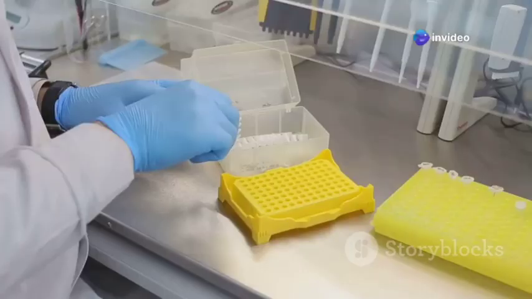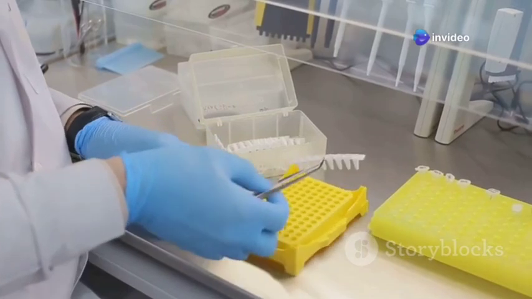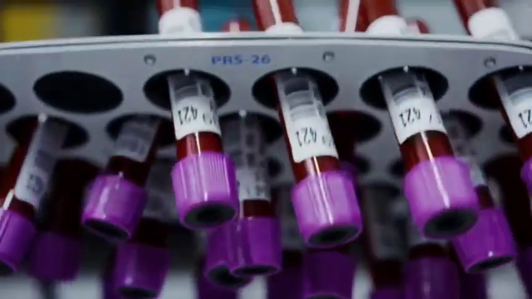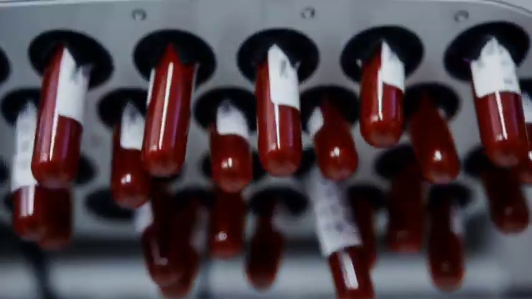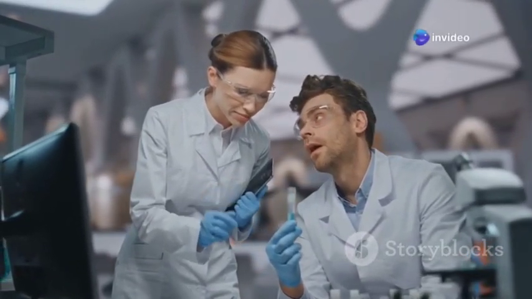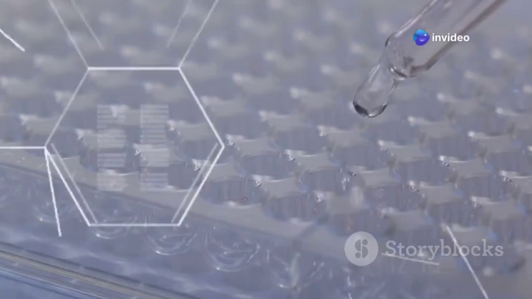Hey there, science fans. Today we're diving into the world of ELISA, a powerful tool that helps us diagnose infections. ELISA stands for Enzyme-Linked Immunosorbent Assay. It's a mouthful, I know, but don't worry, it's not as complicated as it sounds. Think of ELISA as a tiny detective in the lab. It helps us uncover clues about infections by detecting antibodies in our blood.